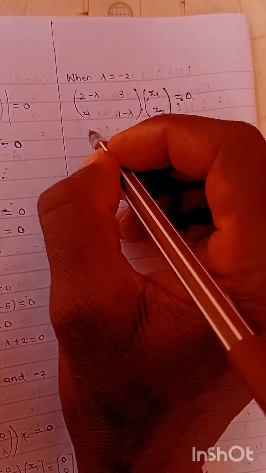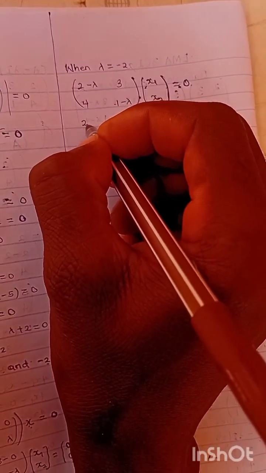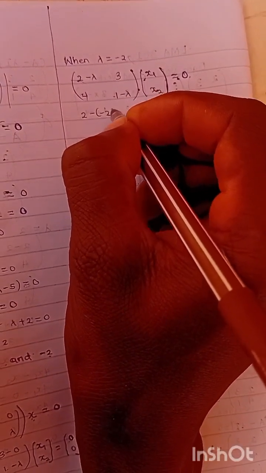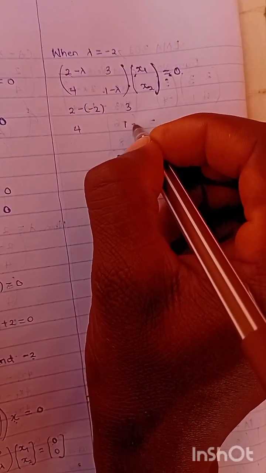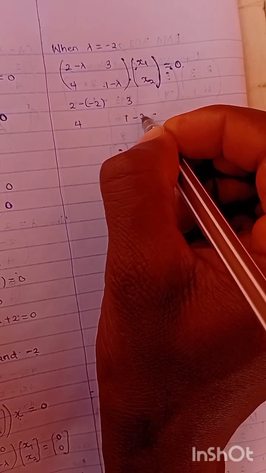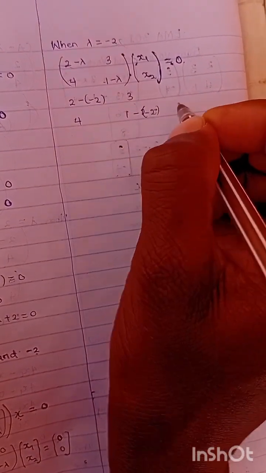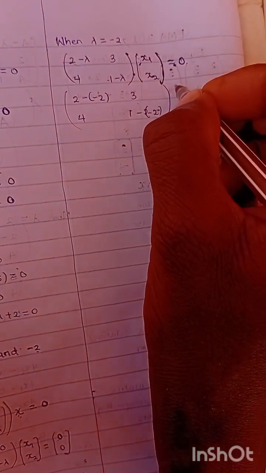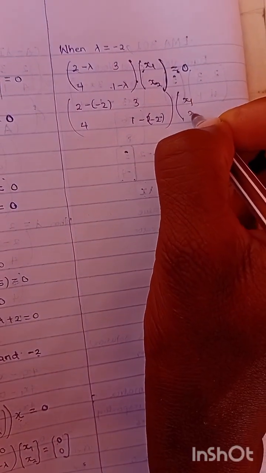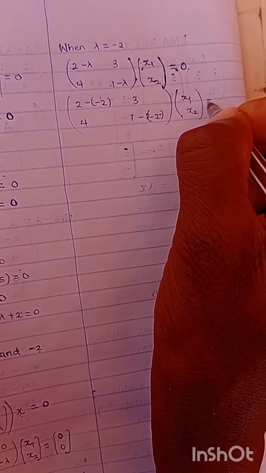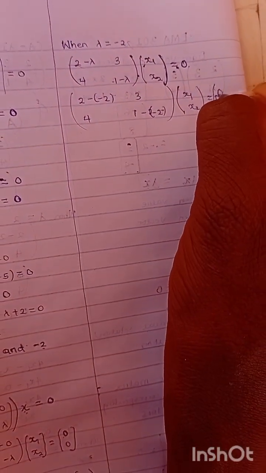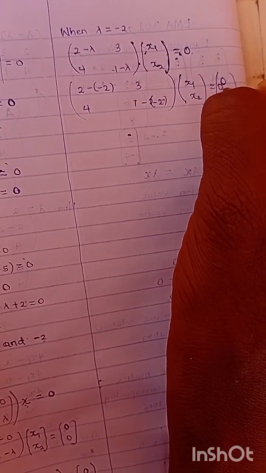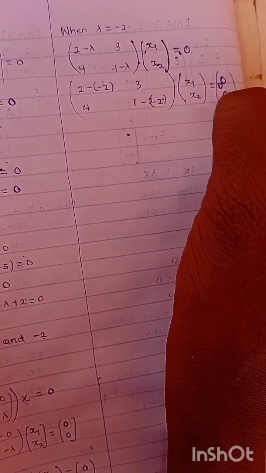So you substitute the values of this, and you get 2 minus minus 2, 3, 4, 1 minus minus 2, multiplied by x1, x2, giving us 0, or like I usually put it, 0, 0. That's the component form of the null vector.